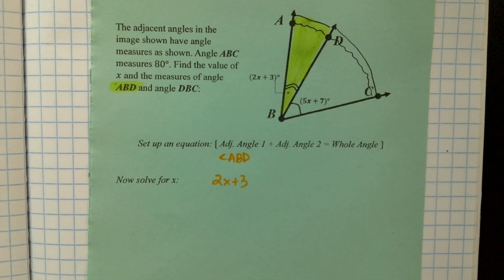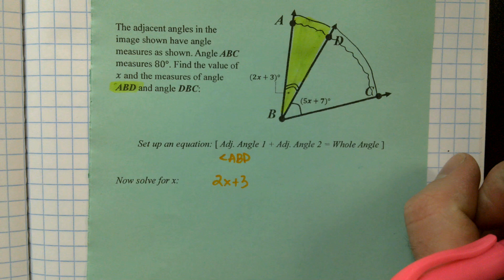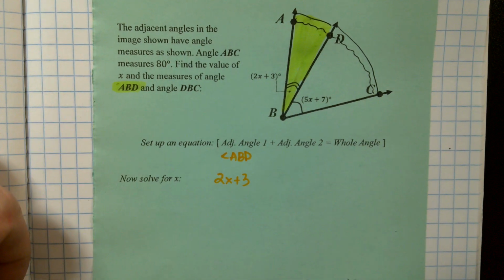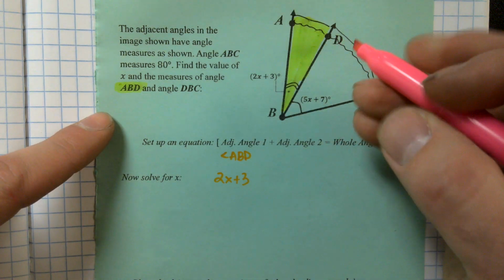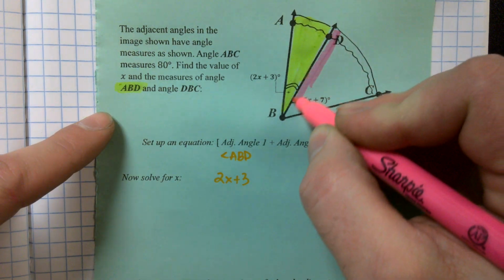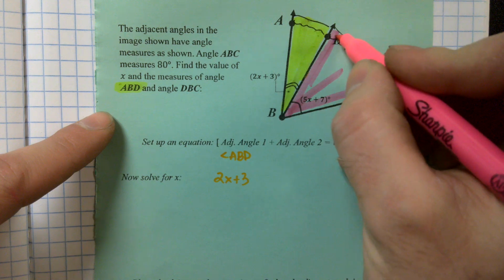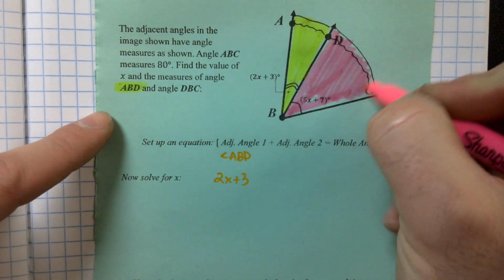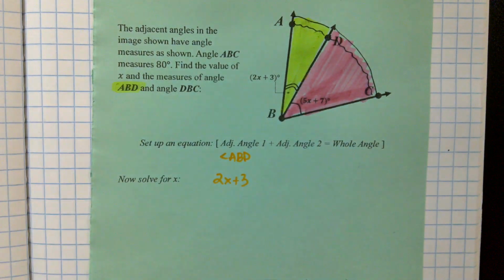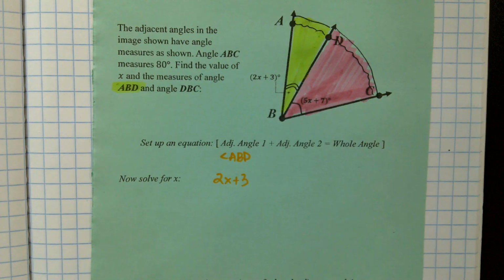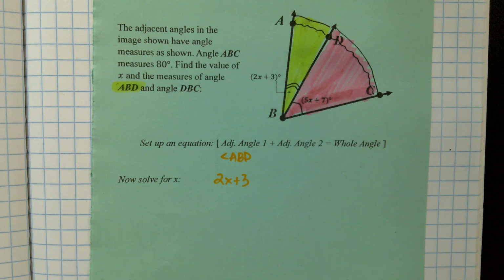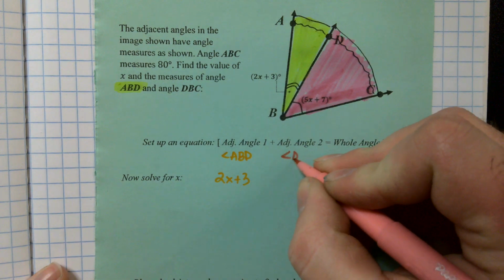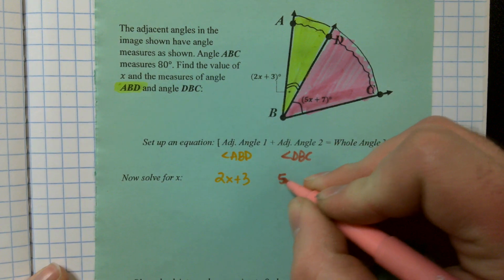What can I call my other angle, my angle that's adjacent to ABD? DBC? Yeah, DBC. So I'm going to color that one in pink. What's my angle measure for angle DBC? 5x plus 7. Thank you.